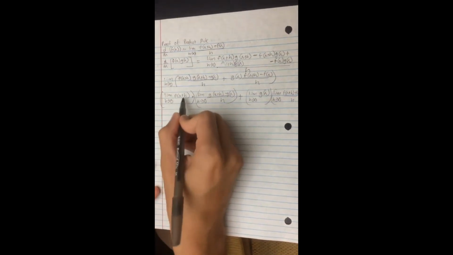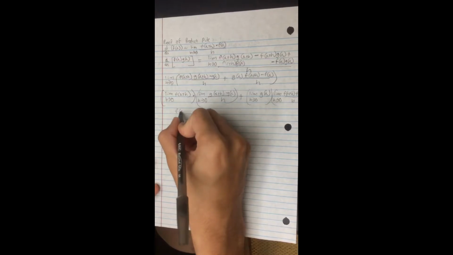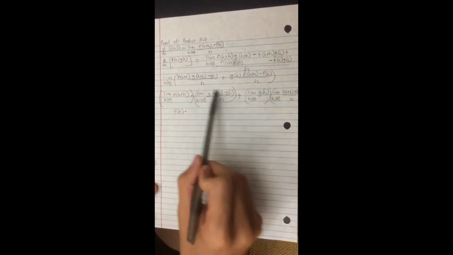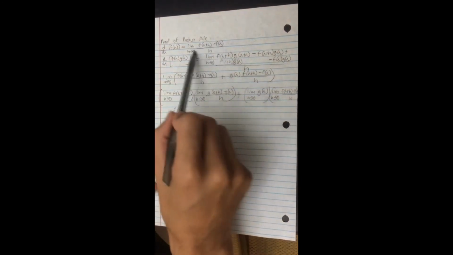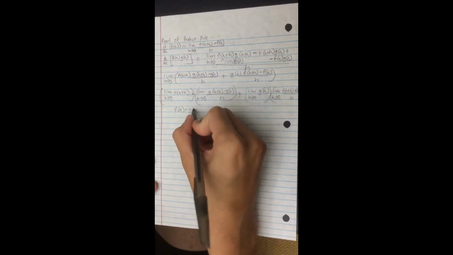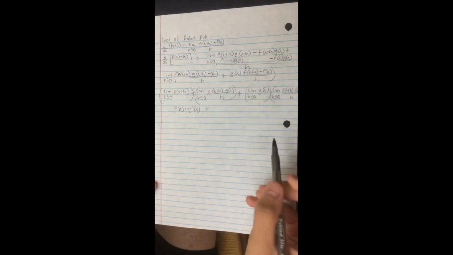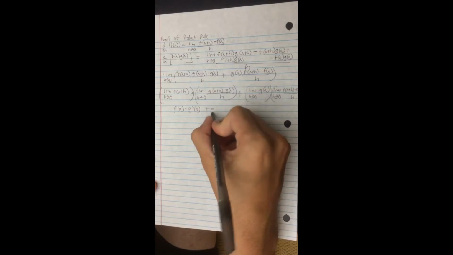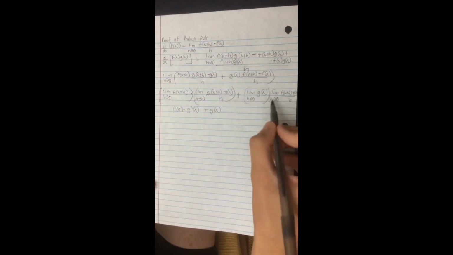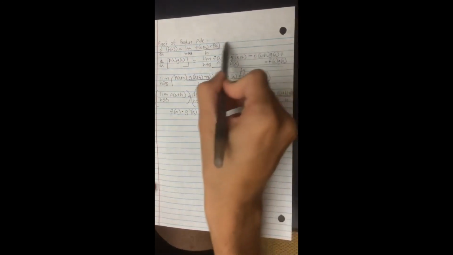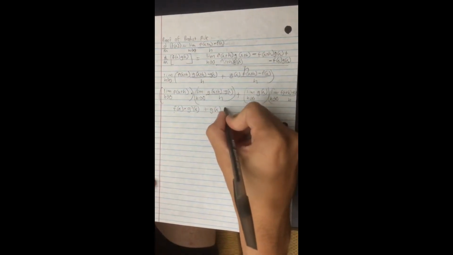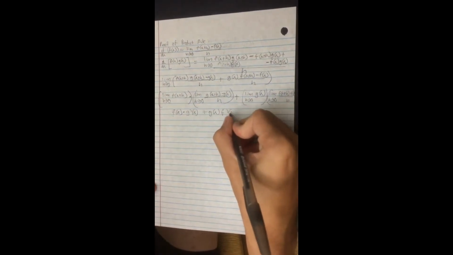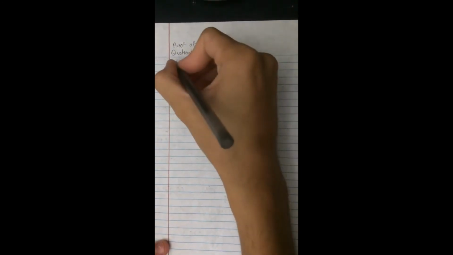Now once you do that, you can plug in h approaches 0. So this would just be f of x times, and this is a tricky part, but this is actually the definition of a derivative, so this would just be g prime of x, plus g of x because there's no h, times, and this is the definition of a derivative, so that would be f prime of x.